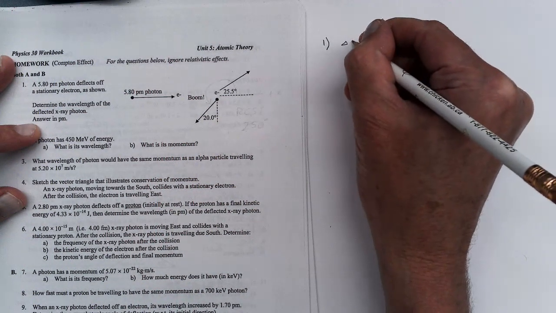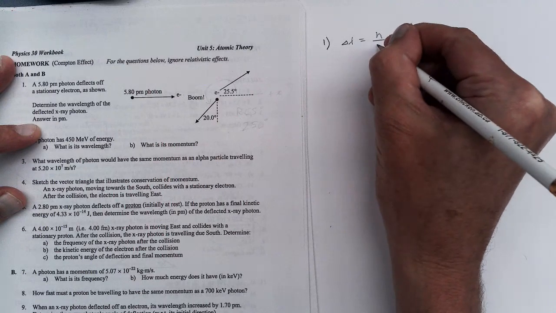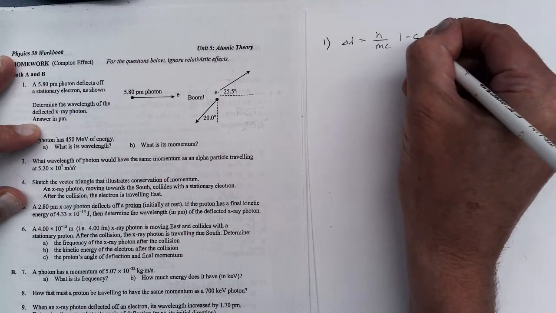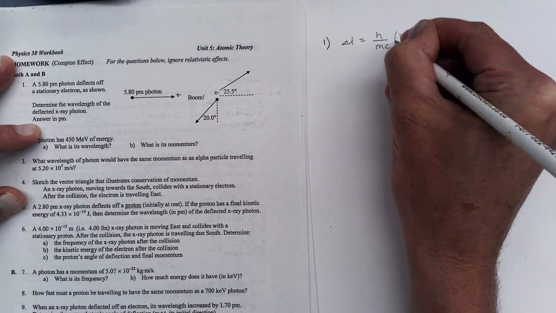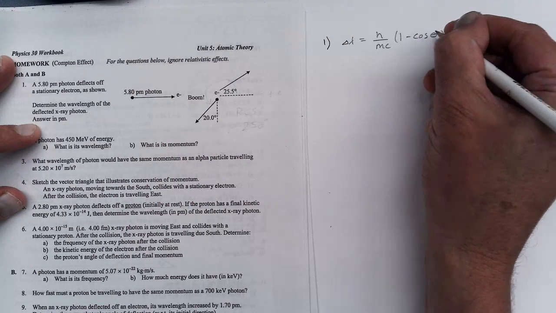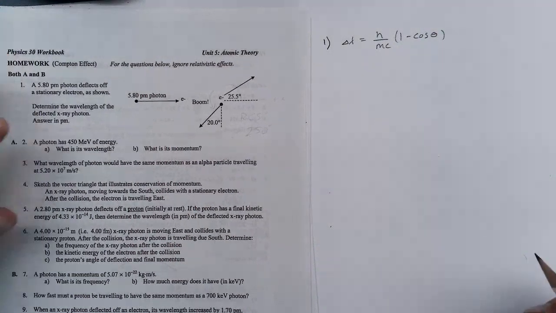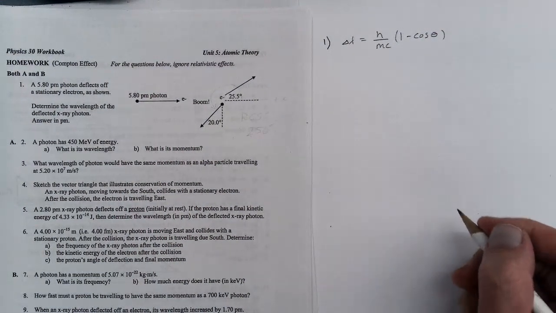So our change in wavelength is h over mc, 1 minus cosine theta, where the angle, theta, is the angle of deflection of the photon.